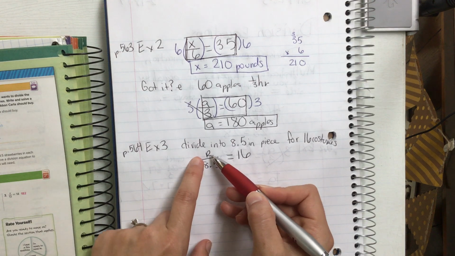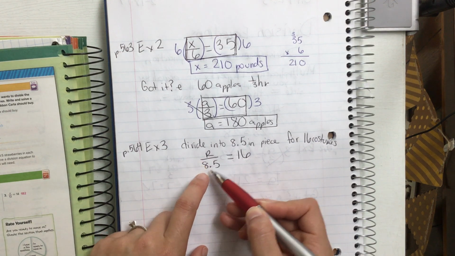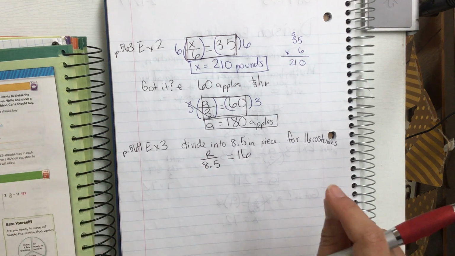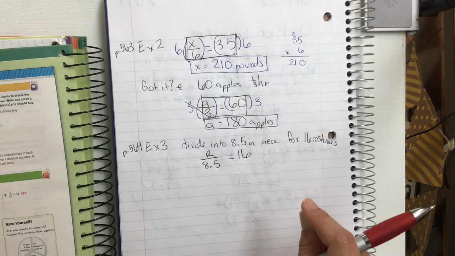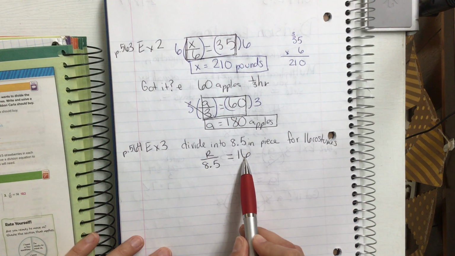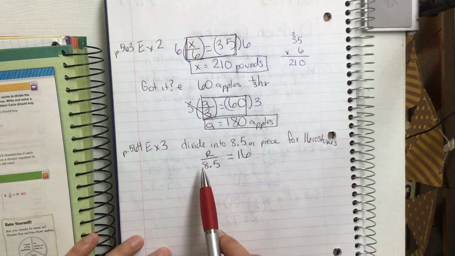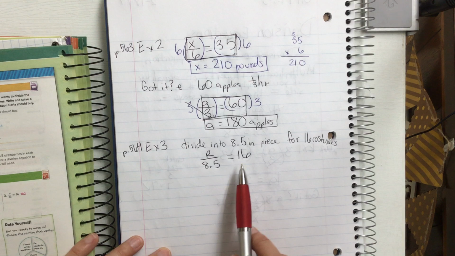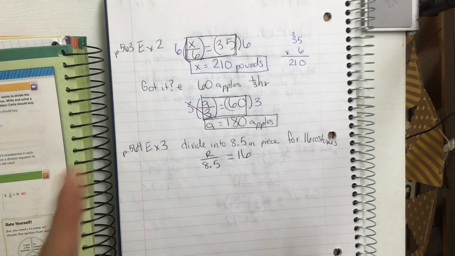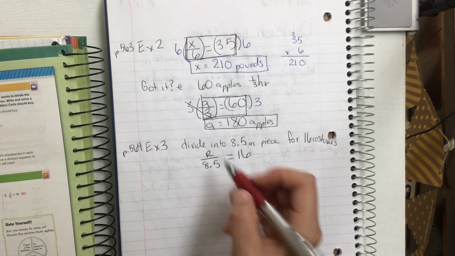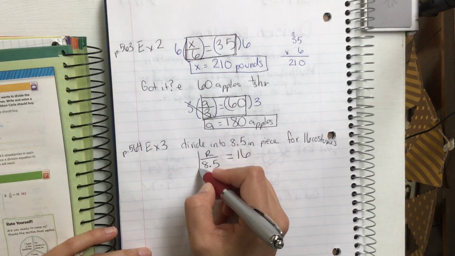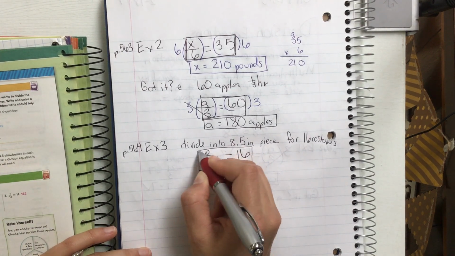I have a roll of ribbon. I'm cutting it into 8.5 inch long pieces. Okay. I need 16 of them. So this ribbon has to be cut into 8.5 inch pieces, and there needs to be 16 slices of ribbon. Okay. So to solve it, this is my equation.